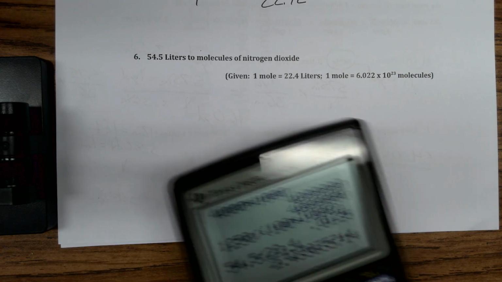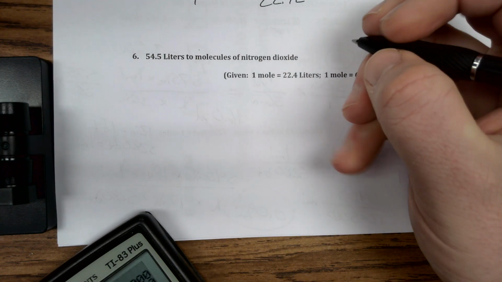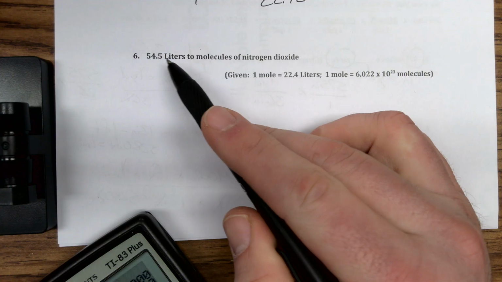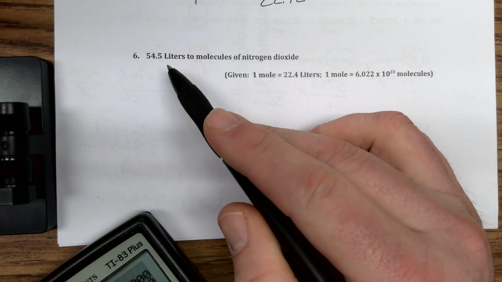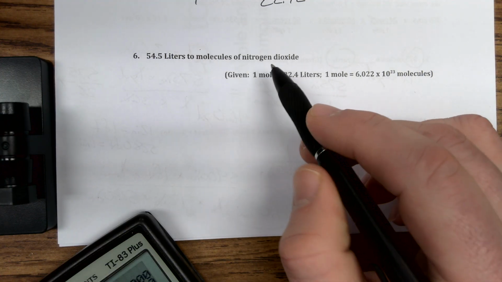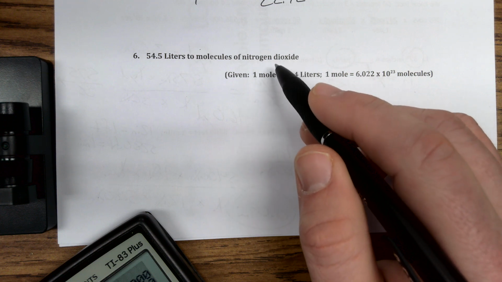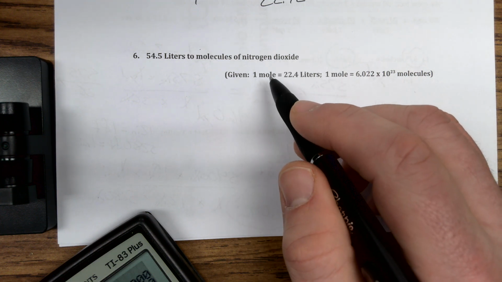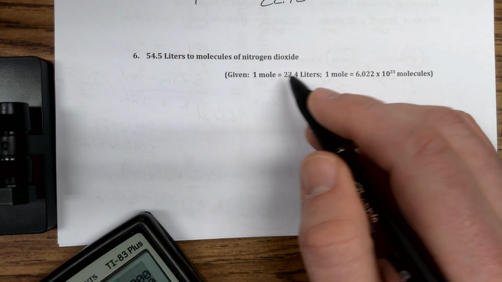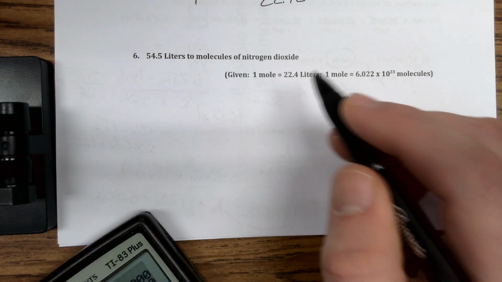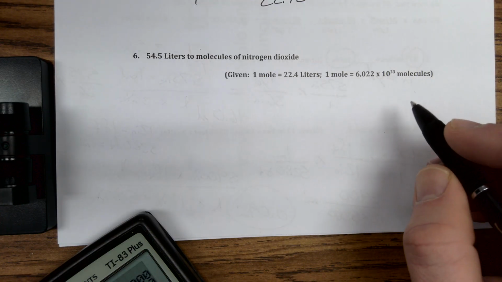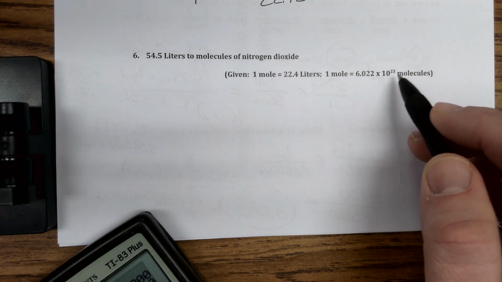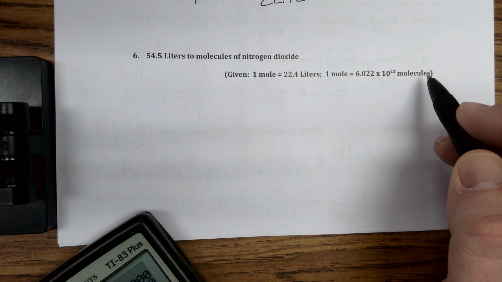And lastly, looking at number 6, I have 54.5 liters of something, and I need to convert that to molecules of nitrogen monoxide. So I'm given the same quality from before, 1 mole equals 22.4 liters. I'm also given the equality that we're going to see today a lot: 1 mole equals 6.02 times 10 to the 23 molecules.